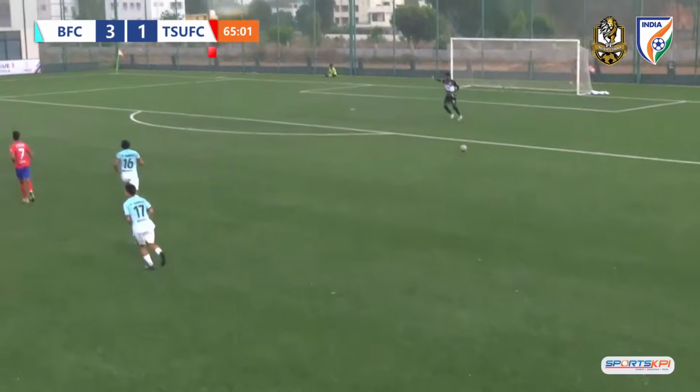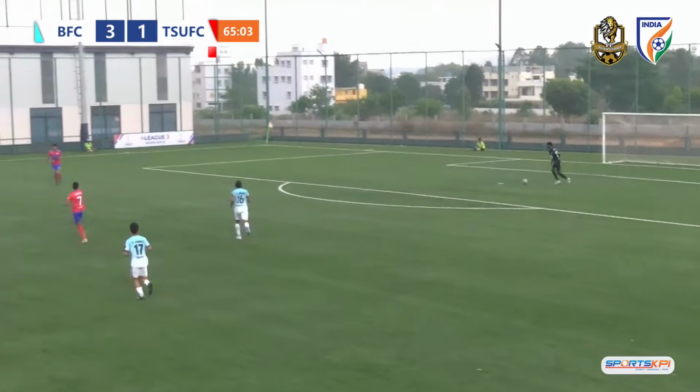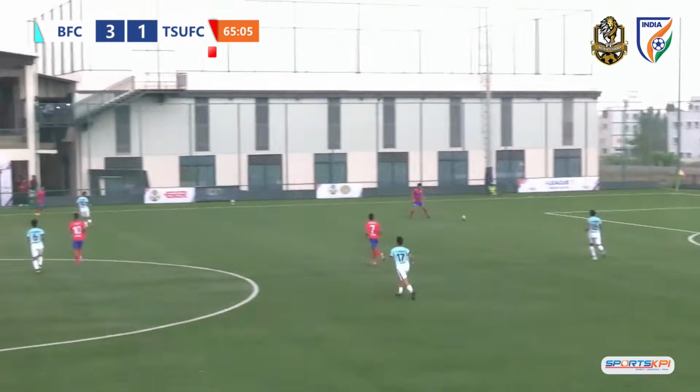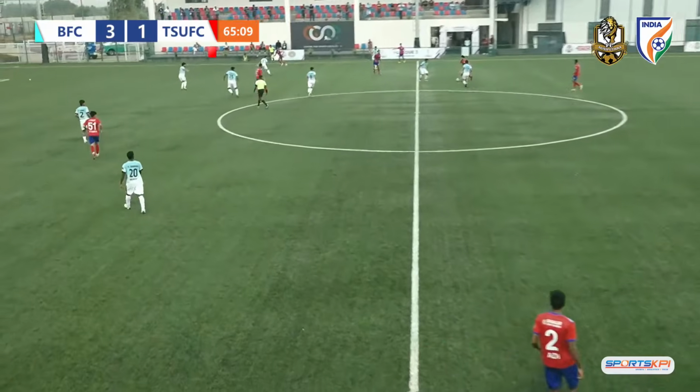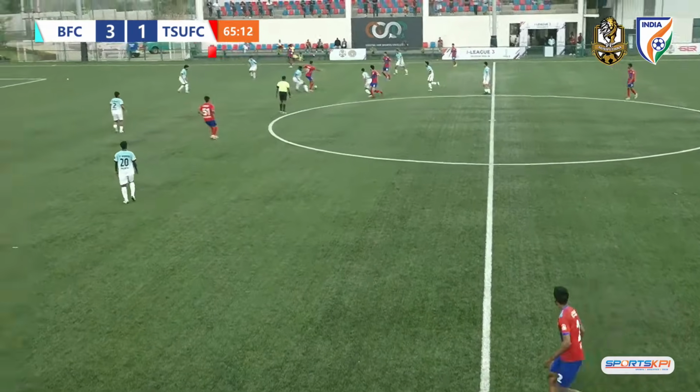Get the ball back. Down with Calvin. In the meantime, double substitution. Surdas Mite. He's there constantly trying to create.